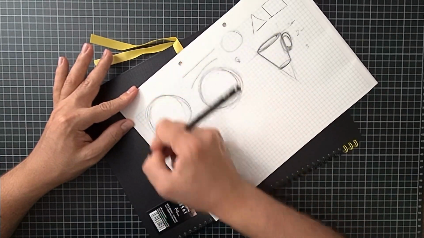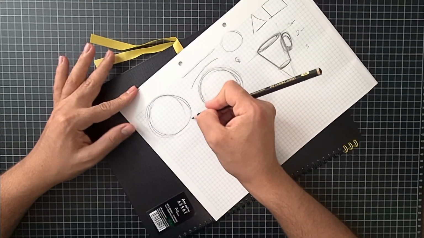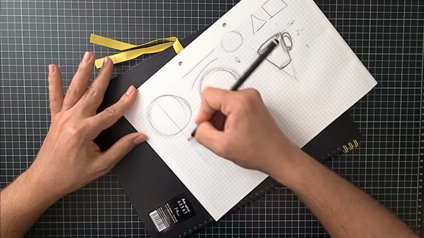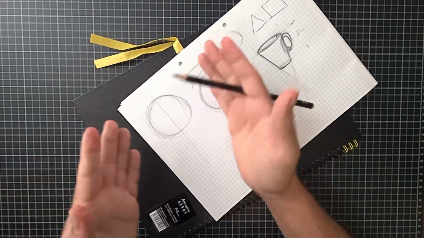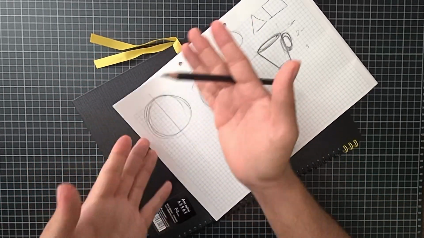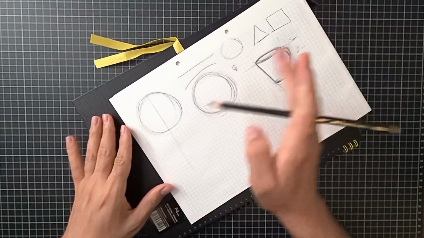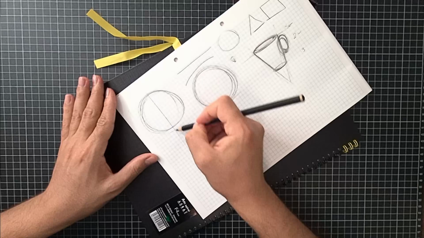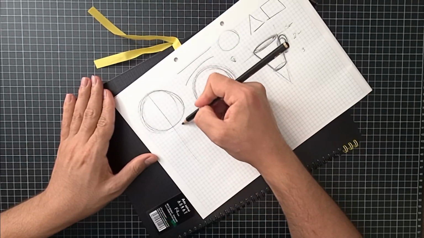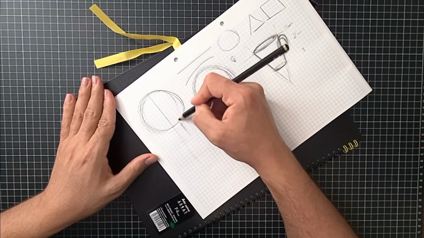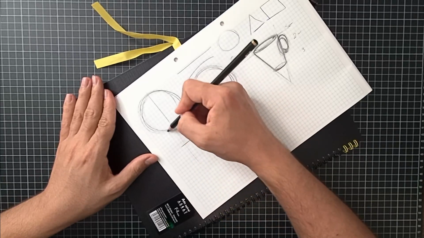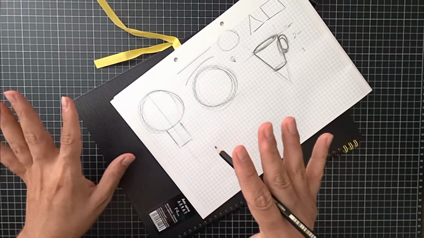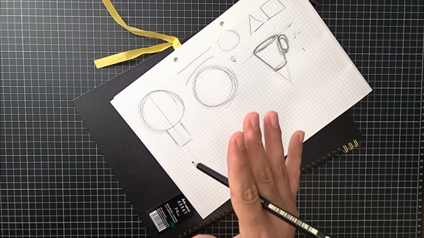So we have our circle, and for the lamp, if you draw a help line in the middle, it helps you check if the lamp is really symmetrical or not, because it should be symmetrical, right? So we have the circle, and the second shape is a very simple rectangle. So we are breaking the lamp down to the very basic shapes.